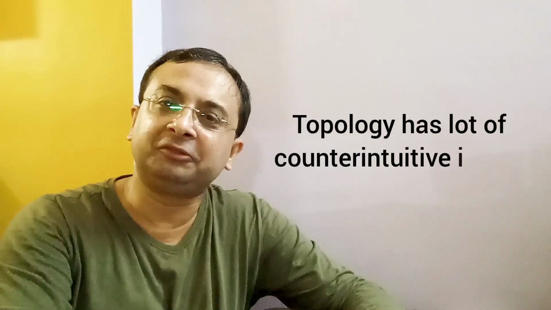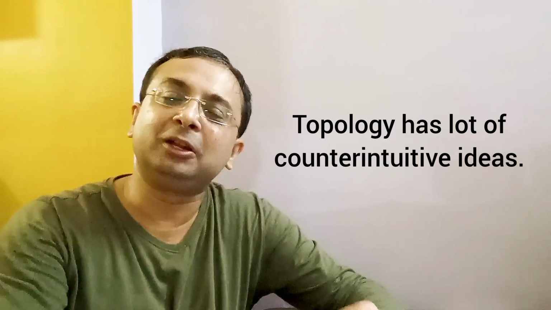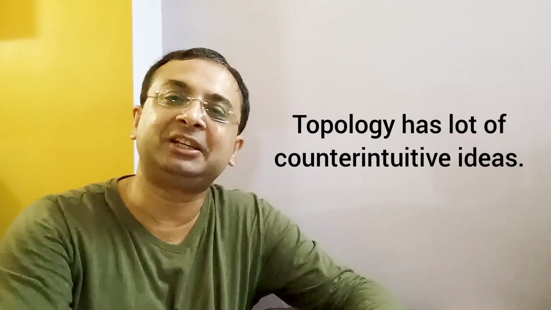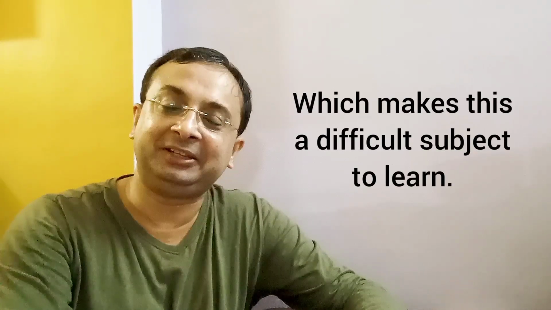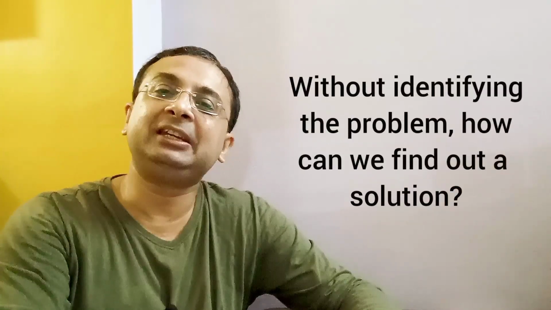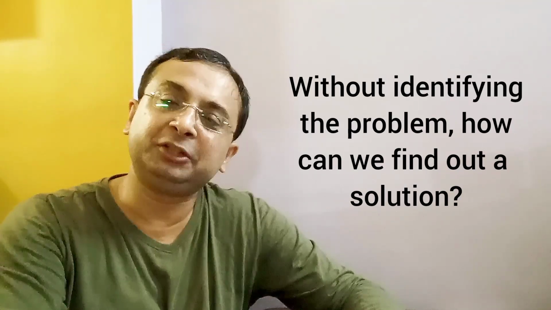Topology, as we know, is full of counterintuitive ideas, seemingly paradoxical problems, and a lot of mind-bending curves and twists which keeps us struggling and which keeps our mind always in a very confused state. But without identifying the problem, without identifying where we are going wrong or why we are facing those problems in topology, we won't be able to find a proper solution.